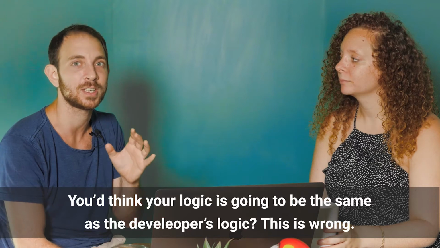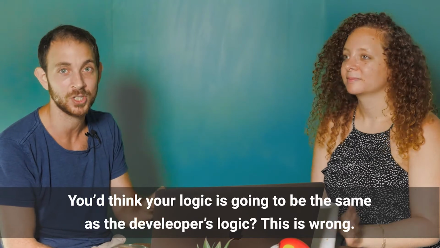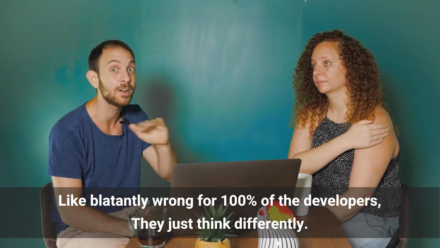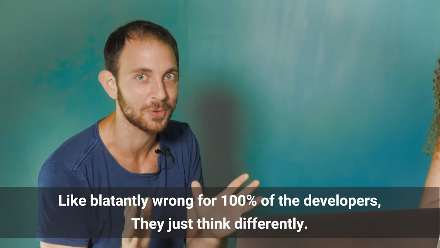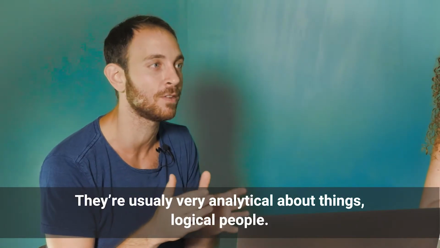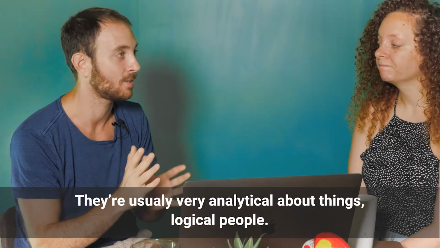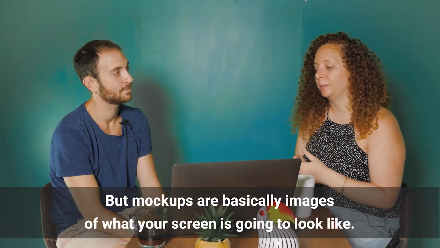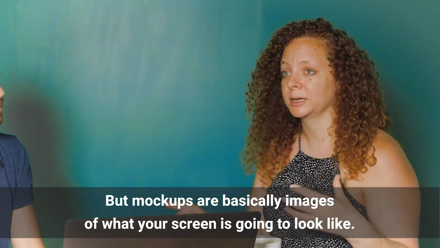You think your logic is going to be the same as the developer's logic? This is wrong, blandly wrong for 100% of the developers. They just think differently. They're usually very analytic about things, logical people. But mockups are basically images of what your screen is going to look like.